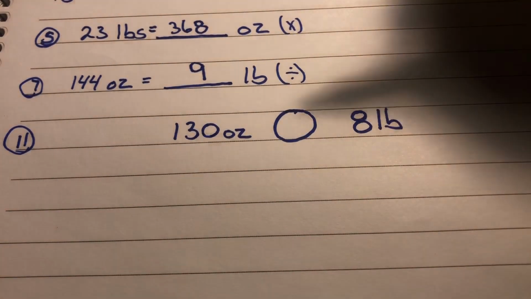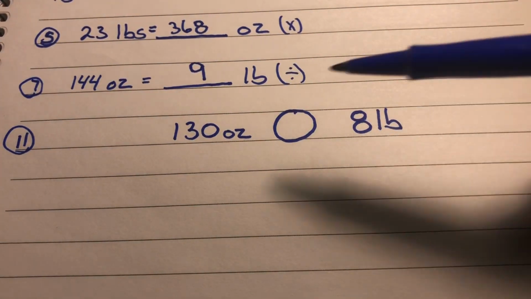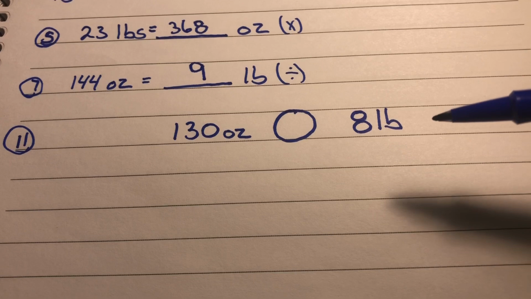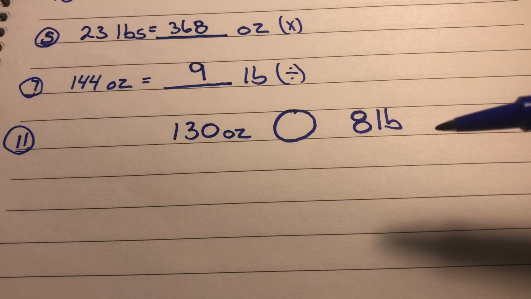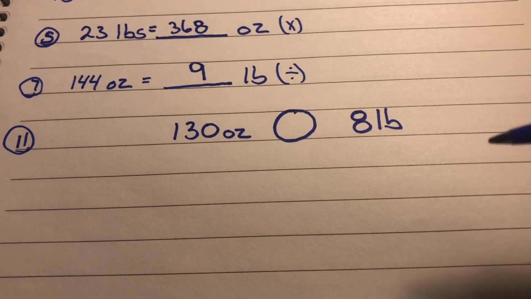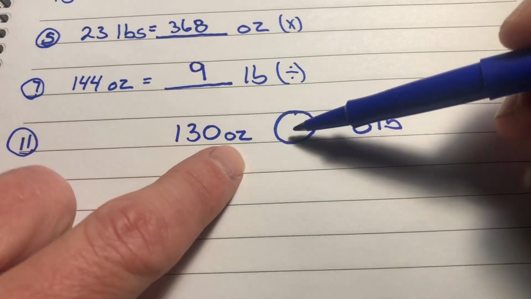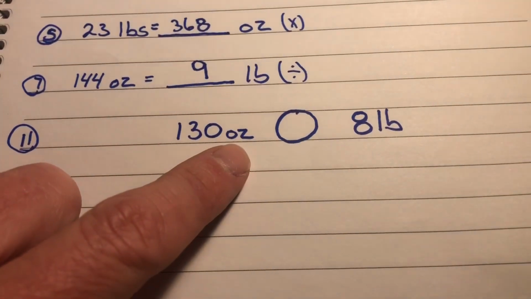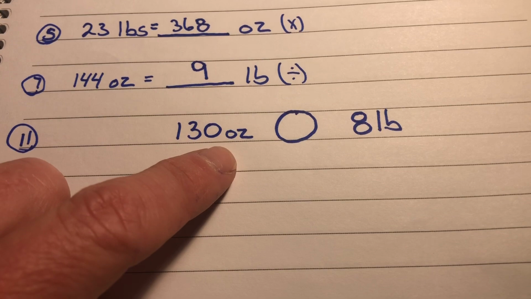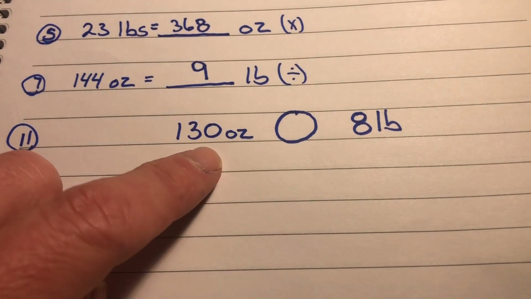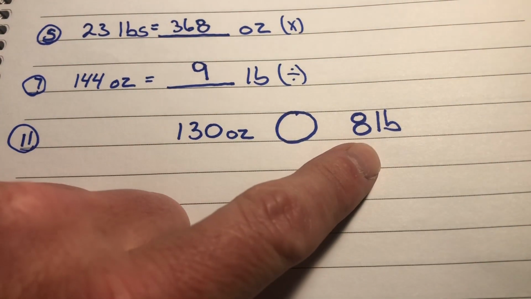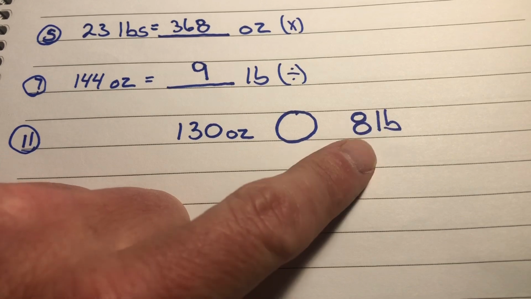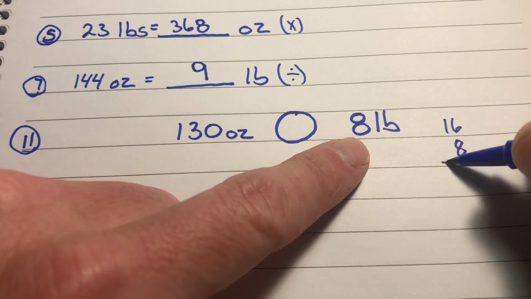All right, so for number 11, they give us 2 different weights and they use different units, ounces and pounds. We just need to determine which is greater or which is less, or sometimes they'll be equal, and then we'll use our inequality symbols to indicate that. So you have to make a decision here. We know that there are 16 ounces in a pound. So if you're going from ounces to pounds so that you can compare it, we would have to divide by 16. However, if instead you would rather take the pounds and turn it to ounces, then we're going to be multiplying by 16. Typically, it's a little quicker to use multiplication. So I'm going to do that.